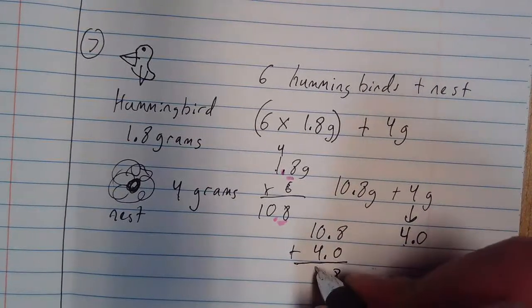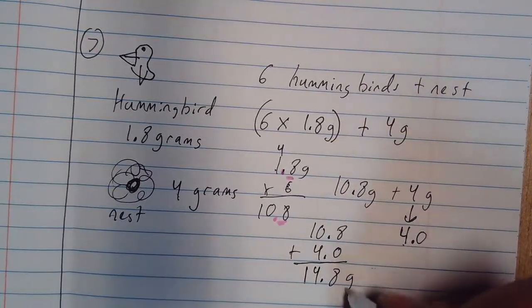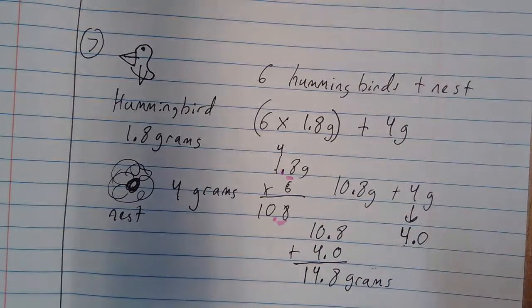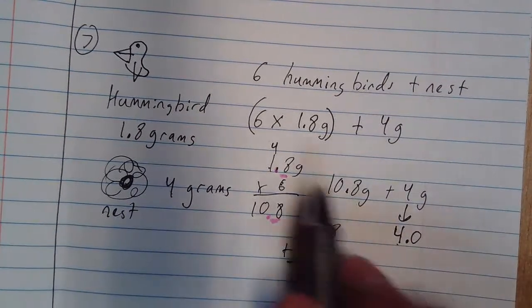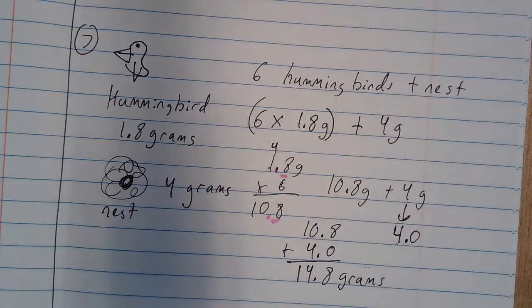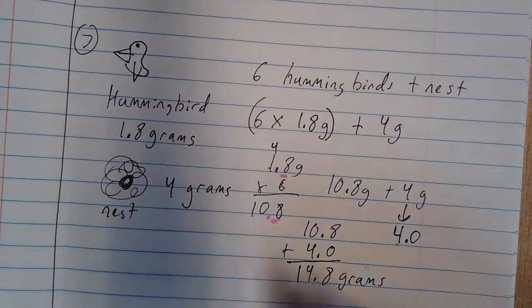8, 4, 14.8 grams. And there's your answer. So the weight of 6 hummingbirds plus 4 grams. Now, this would be a good time to use estimation.